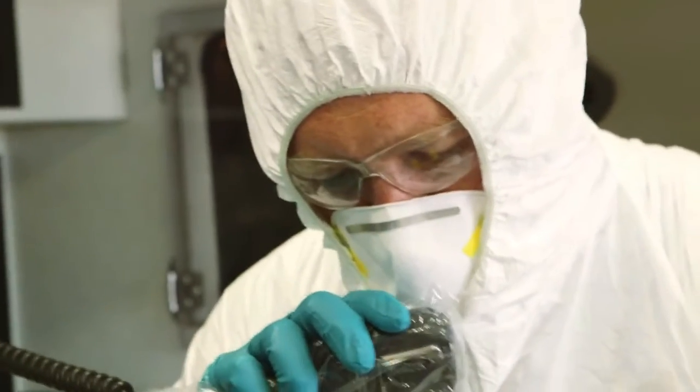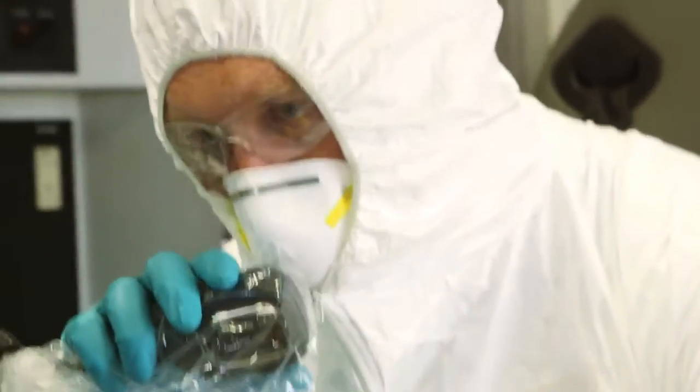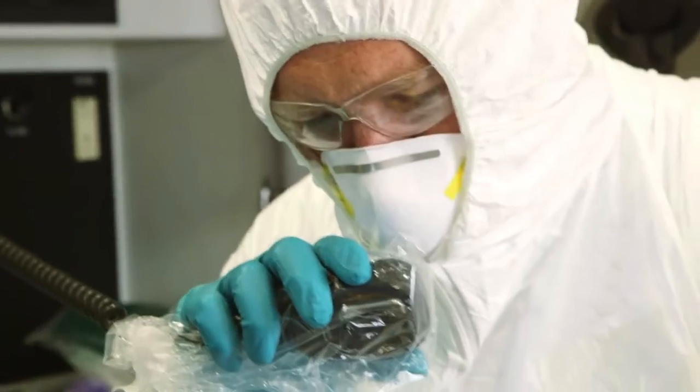estimated time of arrival. Desert View, this is Medic 2. We're en route to your facility. A 45-year-old male is involved in a motor vehicle accident.